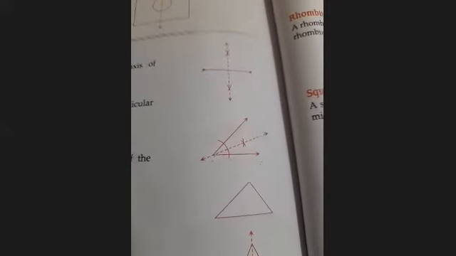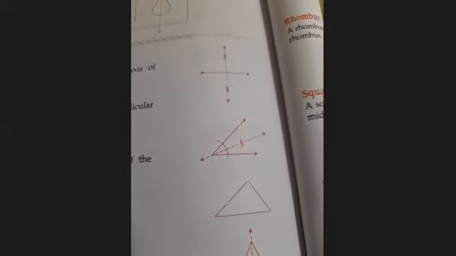Now try to find the line of symmetry. First we fold this triangle imaginary, fold this triangle vertically, then fold horizontally. You can see this triangle has no line of symmetry. We can't divide this triangle into two or more equal parts.